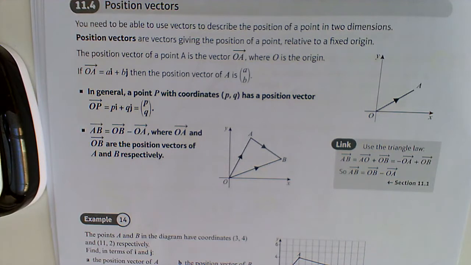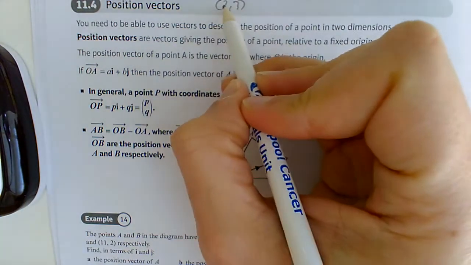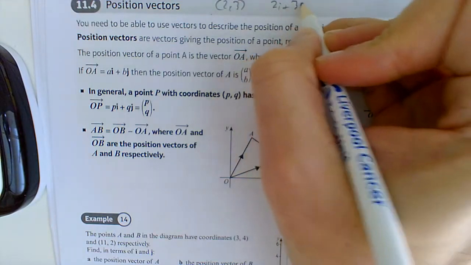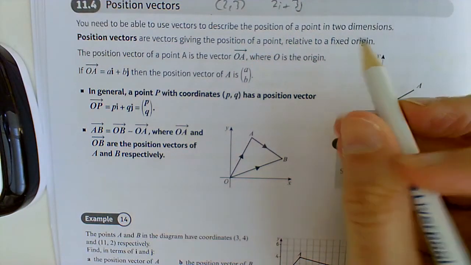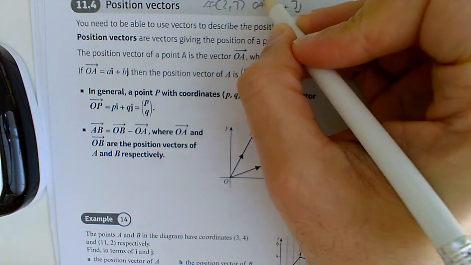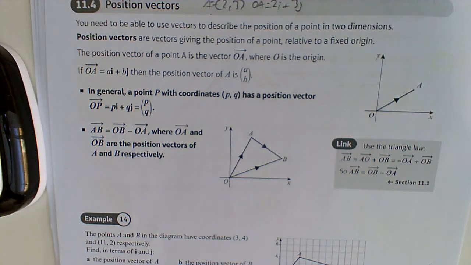Position vectors are relative to the origin, so you can think of them as a coordinate. For example, if I have a coordinate 2, 3, and a vector goes between 0 and 2, 3, then that is just the vector 2i plus 3j. So if the point A is there, then the vector OA is 2i plus 3j. We're going to be using these today, still looking at things like modulus, magnitude and size, and all your other things that we've already done with vectors.